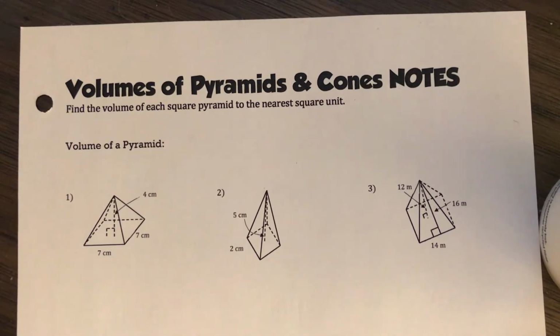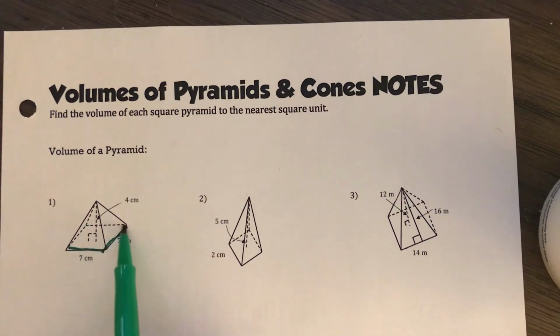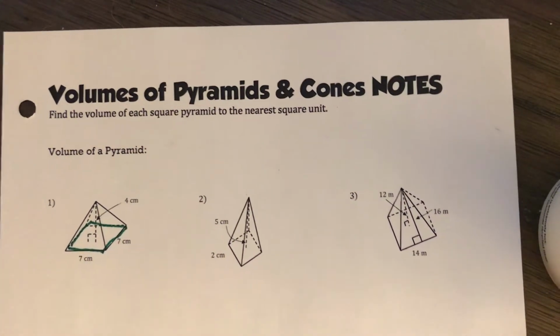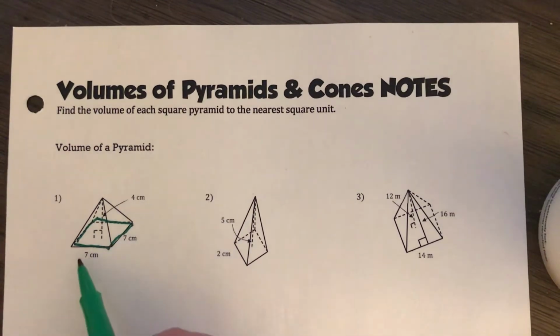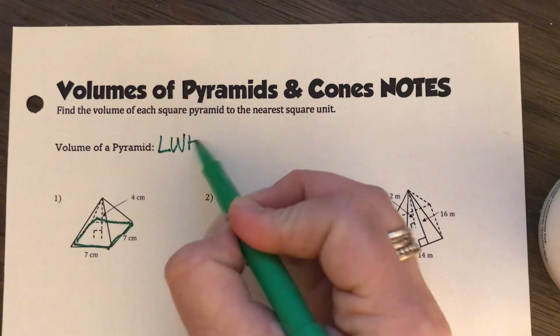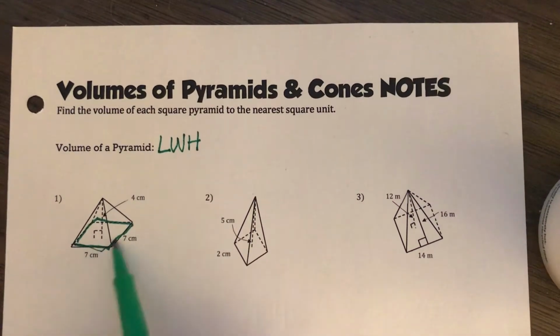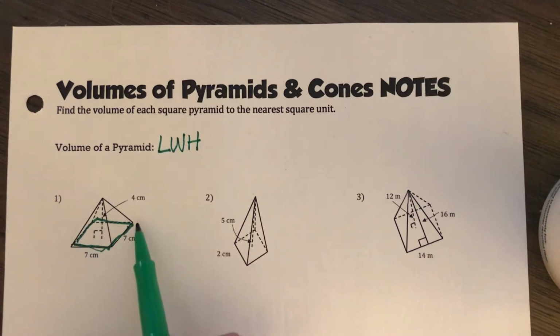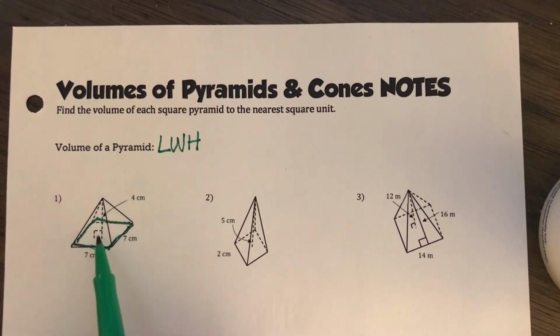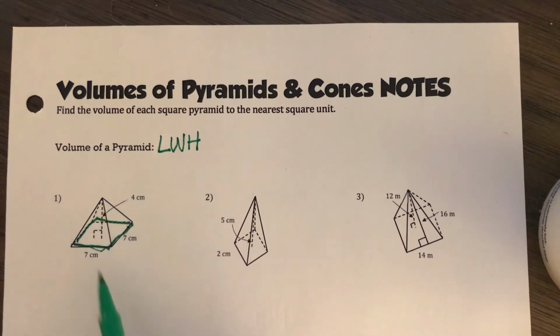But here we go. Volume of a pyramid. We are doing square pyramids, so the base is going to be a square, hence the name. What we're going to do is length times width times height, not the slant height. The length and the width are always the same because it's a square, and the height is the vertical, plumb line straight from the top down to the bottom.